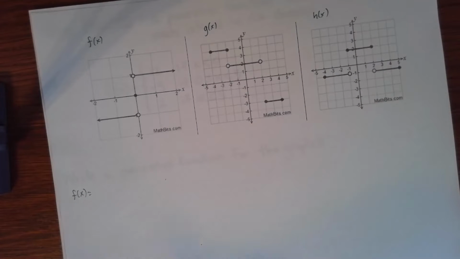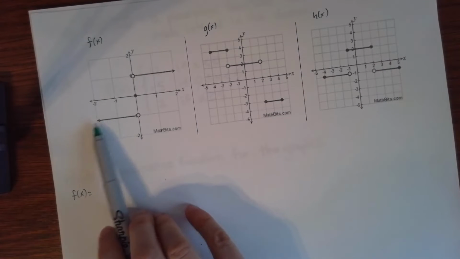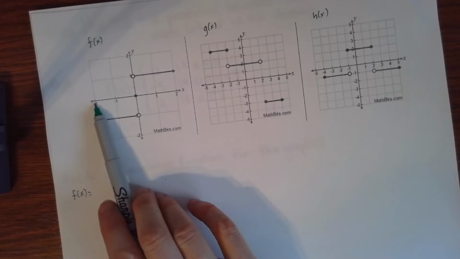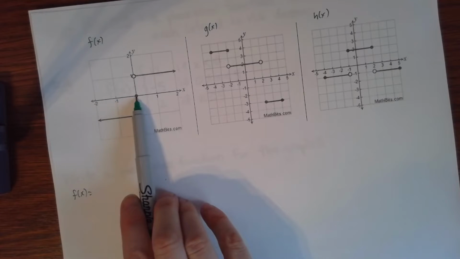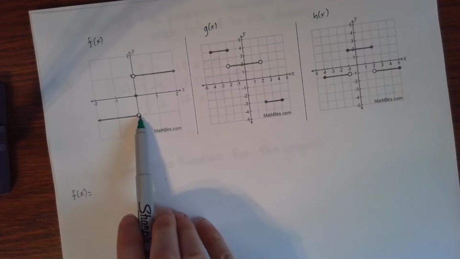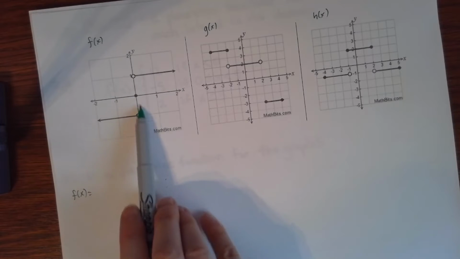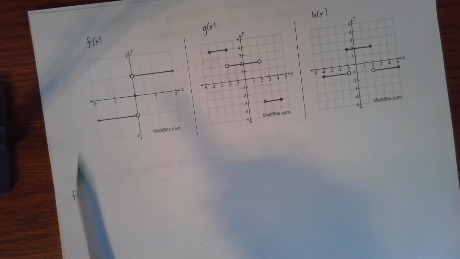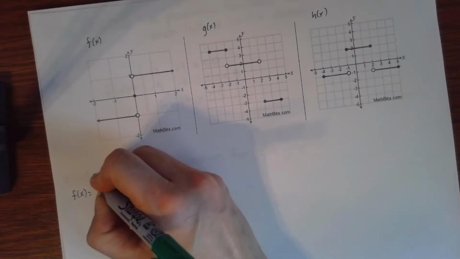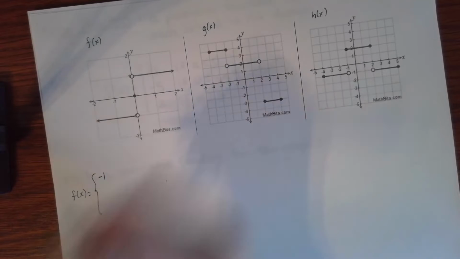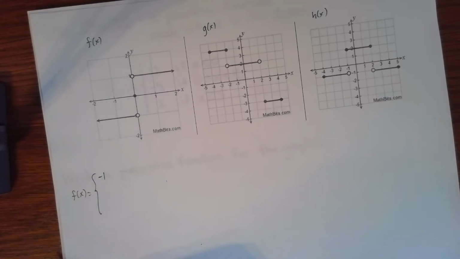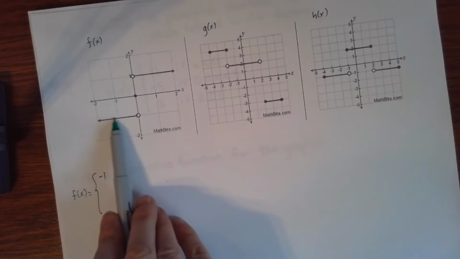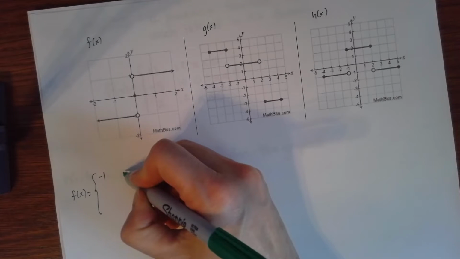Okay, so the first rule, I'm just going to go from left to right, tells me about what it is when the x values are less than 0, right? So there's an open circle here. So it's not when it's equal to 0, but when it's less than 0, I'm always going to have the value -1. Okay, so -1 is my first value here, and that will happen as long as x is a value that's less than 0.